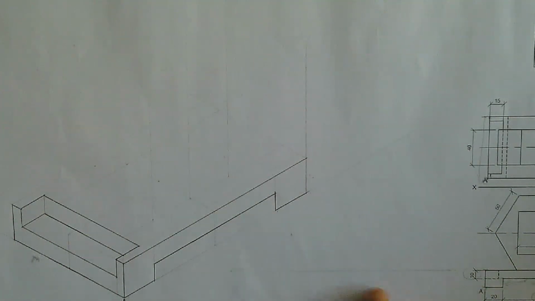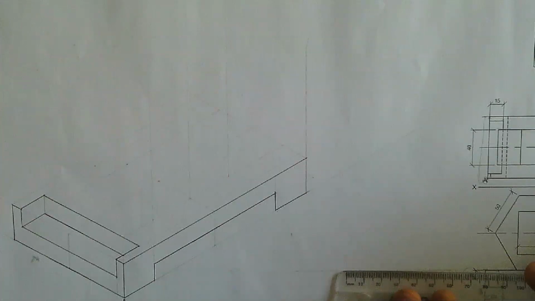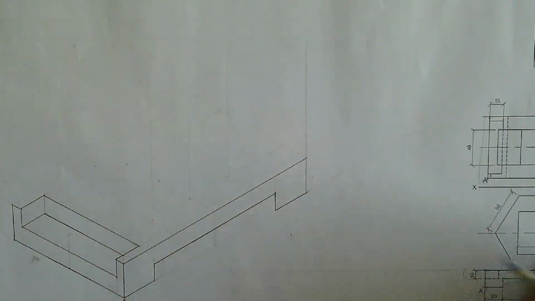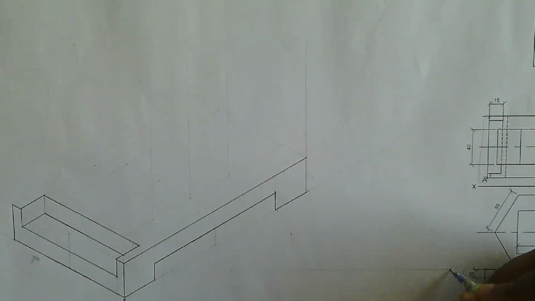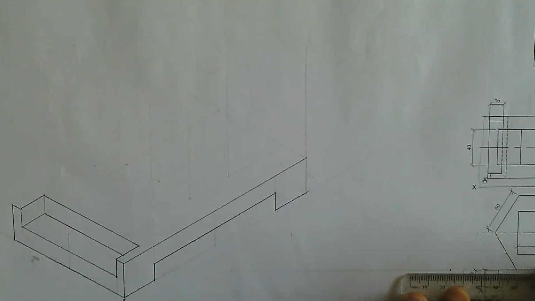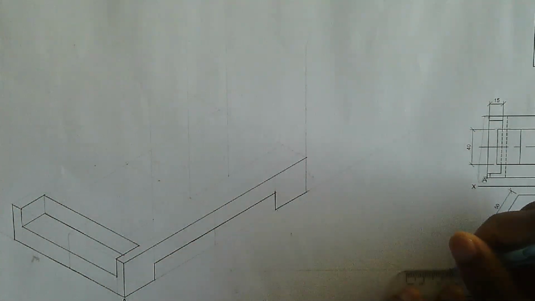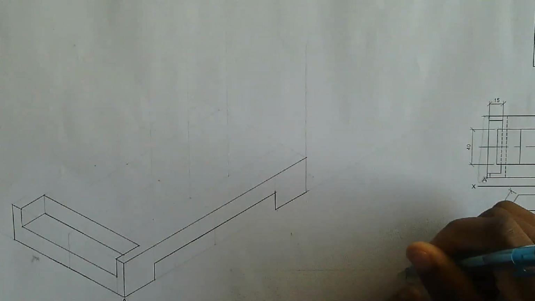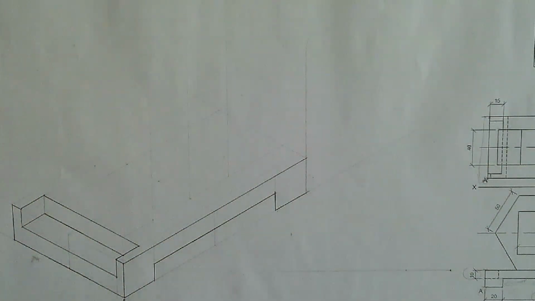Then I can measure 25 anywhere here. Let me start here by this point here, and then measure my 25. 25 is here. And after that 25, I'm having here.